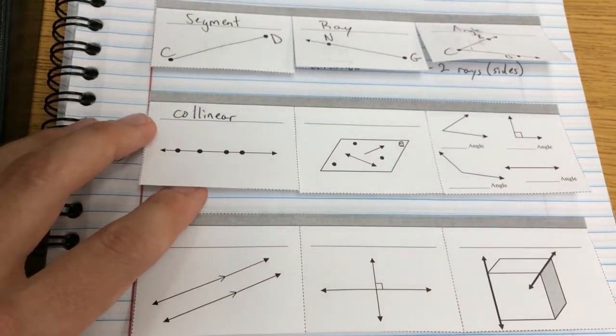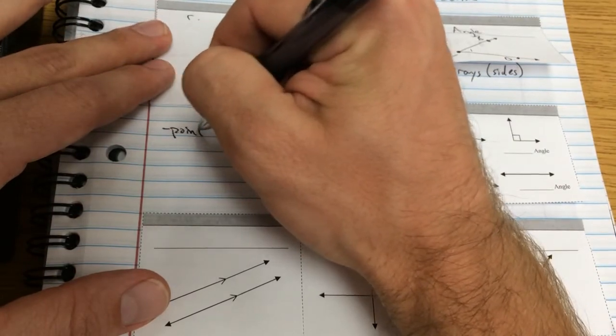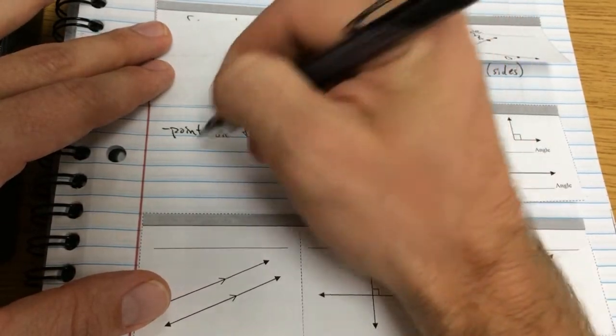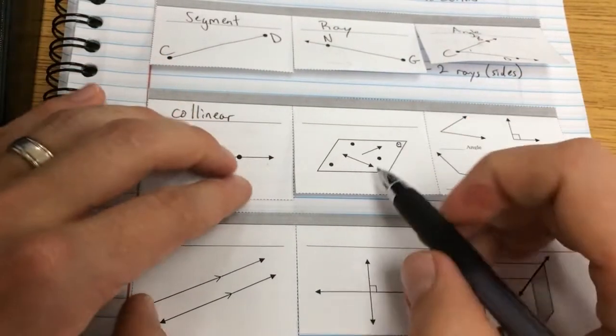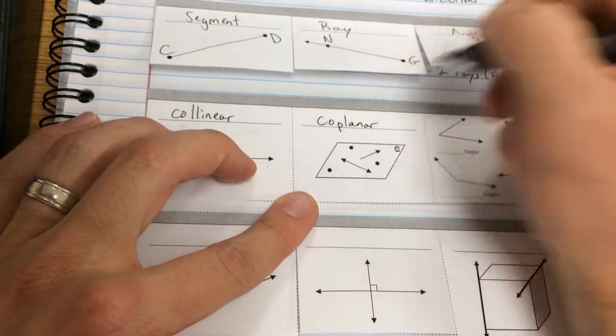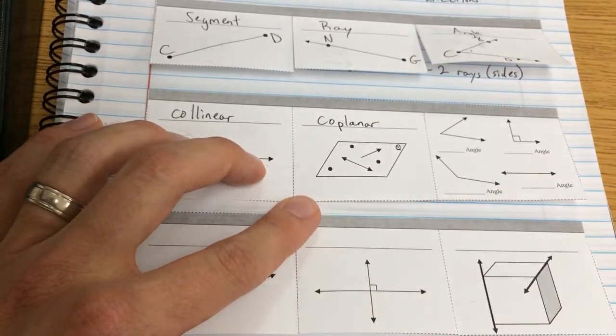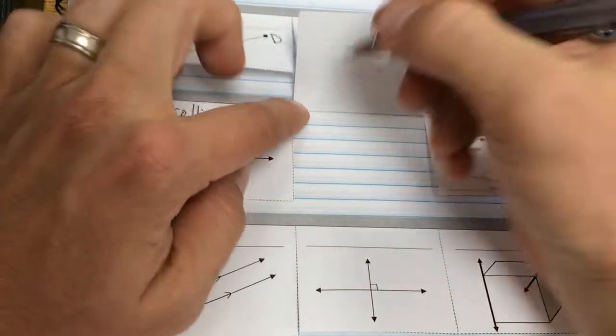Collinear, there's no way to notate it. It is just simply points on the same line. All right, the next word here is coplanar. Coplanar would be if we have points, lines, or rays on the same plane.